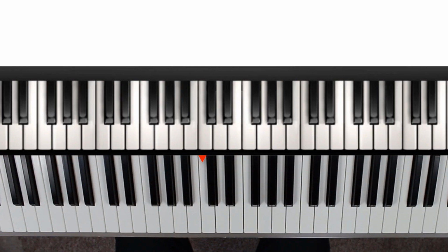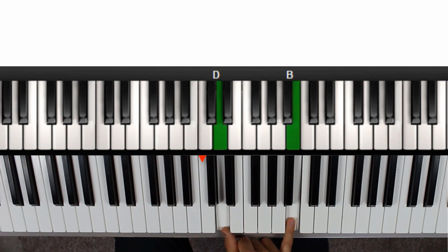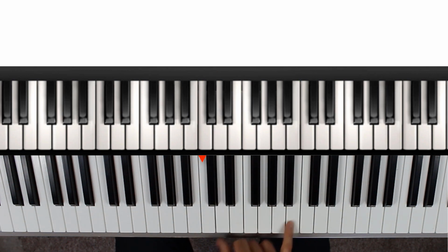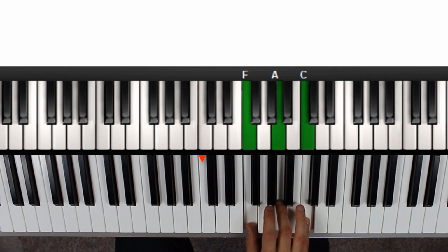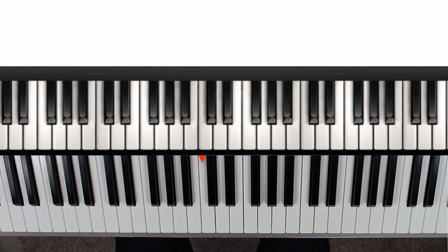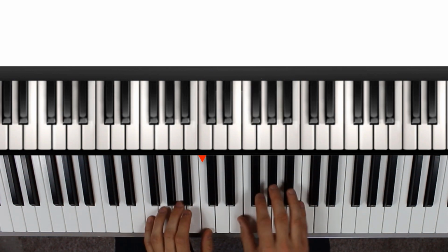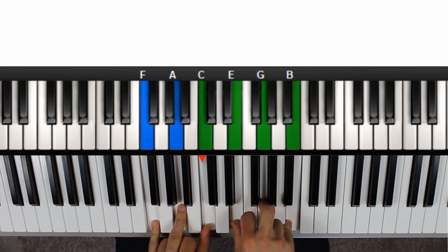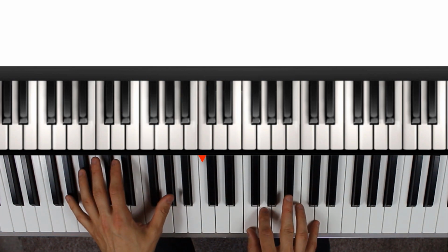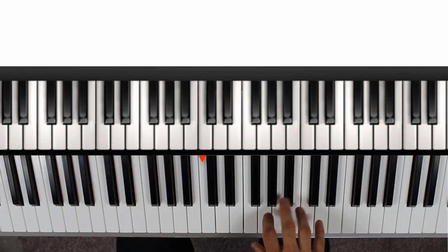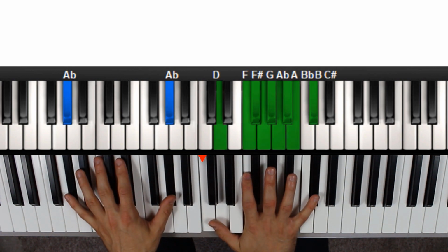A chord is more than one note played at the same time. For example, technically this is a chord. But usually, chords are more than 3 notes played at once. For example, this is a chord. Or this is a chord. Or you can get bigger chords, or more dissonant chords, or even this is a chord, which is just a cluster chord.